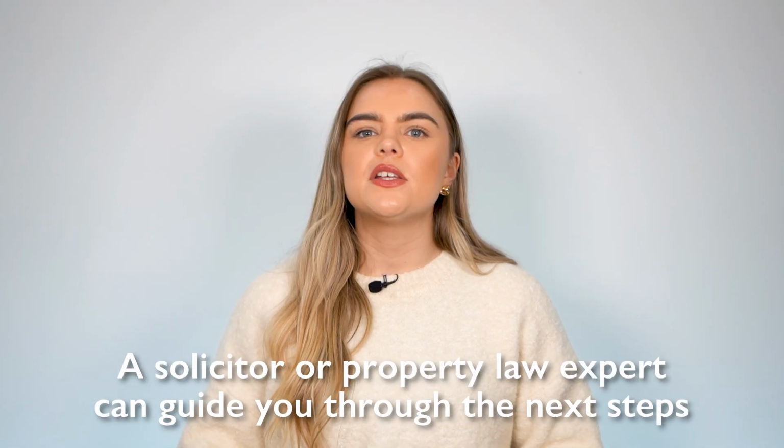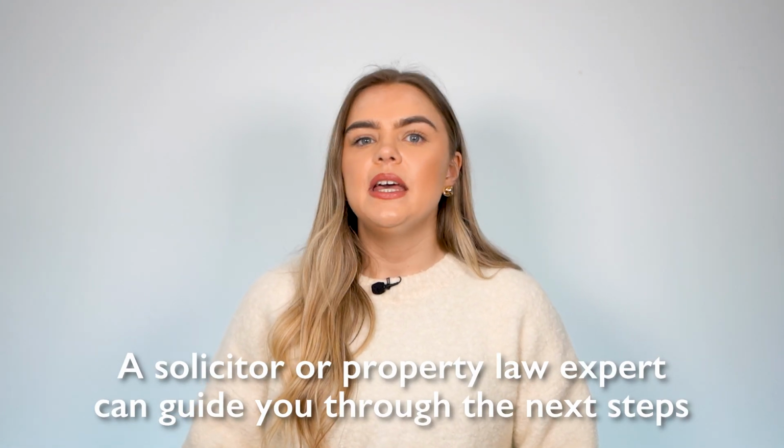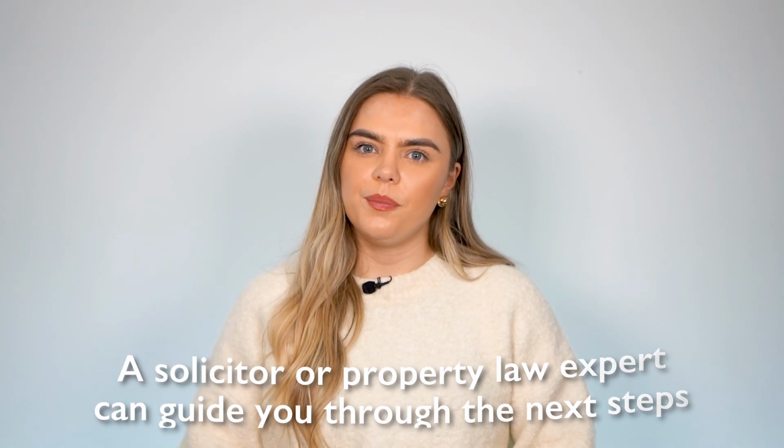A solicitor or property law expert can guide you through the next steps, including filing for possession in court. Remember, you can only evict tenants with a court order. Illegal eviction is a criminal offence.